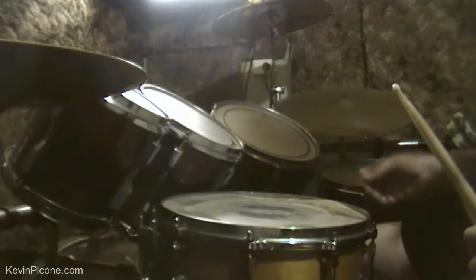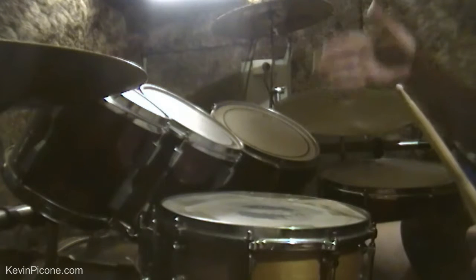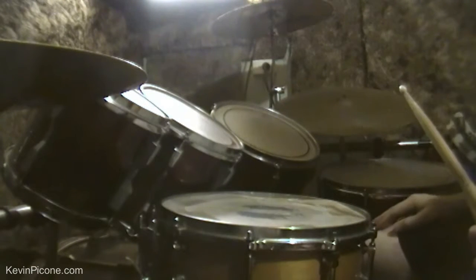And that's our quarter note, eighth note, 16th note pyramid.